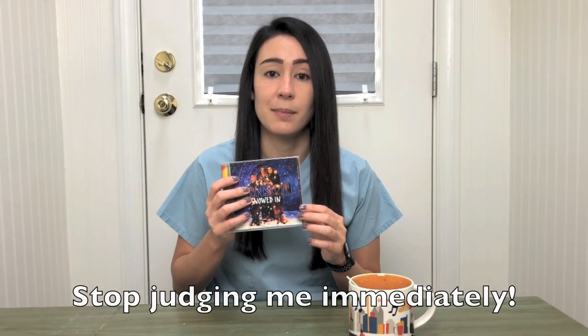Let me explain. Since this just happened over the weekend, I didn't have time to find a knee model. I wish that I did, but we're just gonna have to make it work. I tried to take a hinge off my door. That didn't work, I couldn't get it off. So the closest thing I could find to a knee joint was this Hanson Christmas CD. The knee is what we call a hinge joint, which means it moves like this. Not like the shoulder and the hip that are ball and socket, which move more like this.